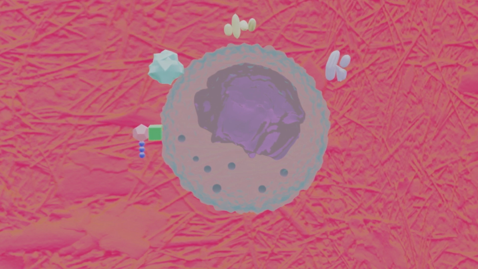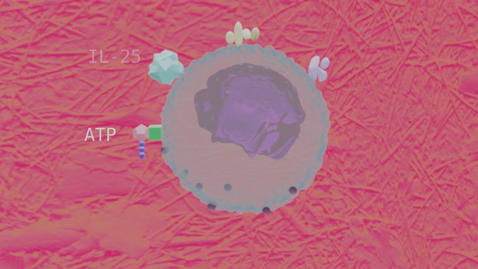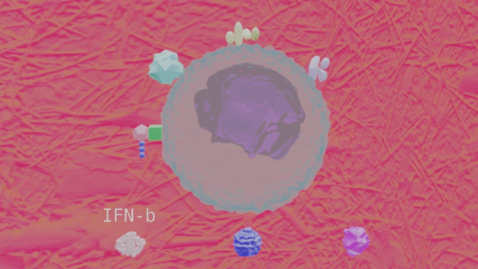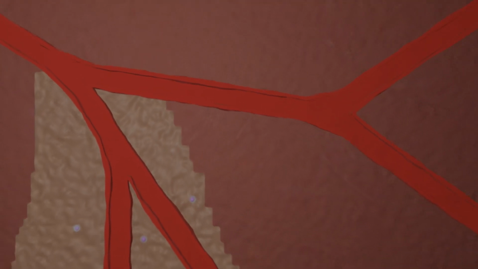Macrophages respond to these DAMPs, specifically ATP, IL-25, IL-33, and TSLP, by releasing granules, which have cytotoxic and inflammatory effects. They also transcribe inflammatory cytokines such as interferon beta, TNF-alpha, and IL-1. These inflammatory factors exacerbate tissue damage, increasing the infarct site. They also increase infiltration of other leukocytes, specifically T lymphocytes.